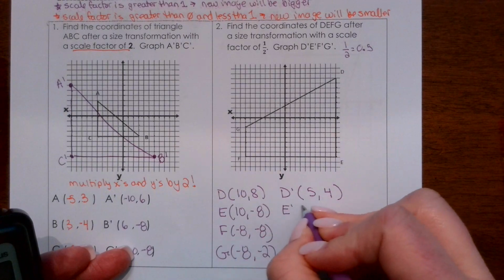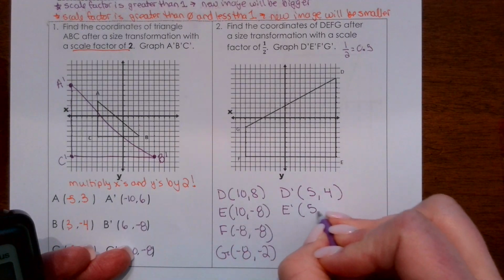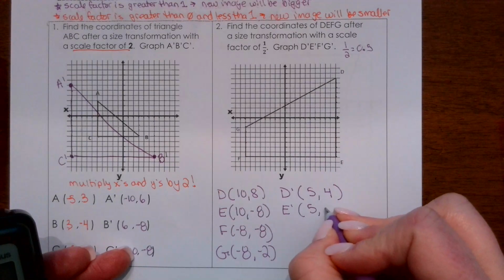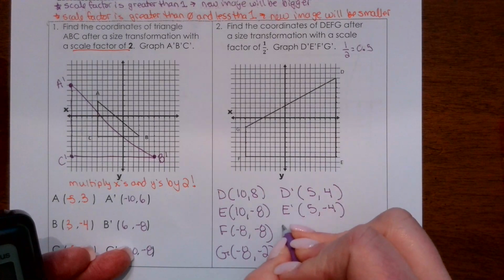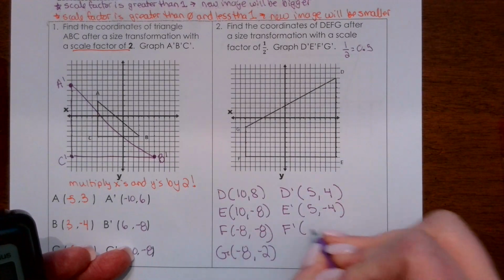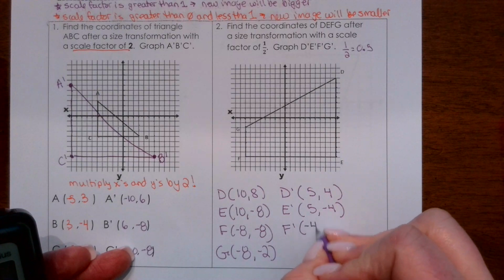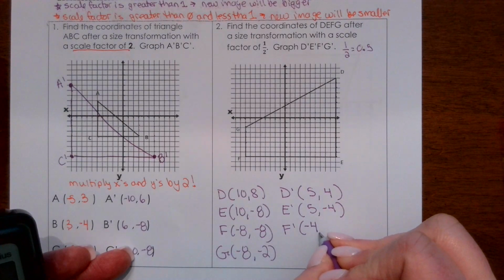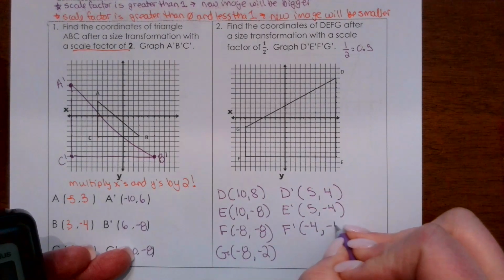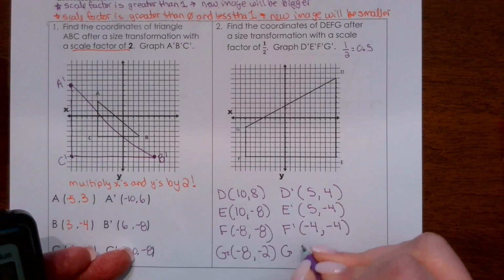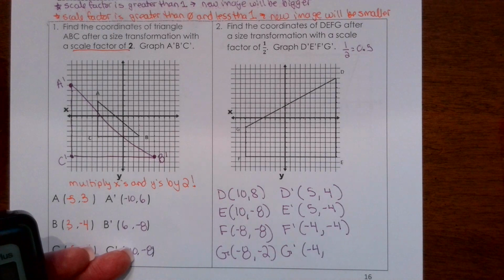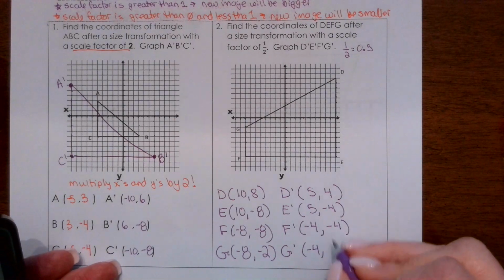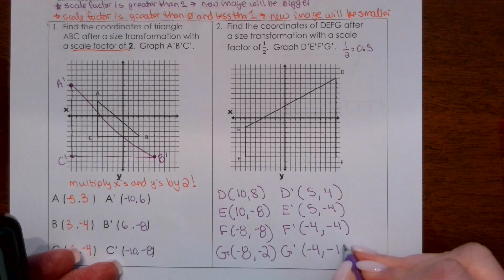E prime, I already found 10 times 0.5, it's 5. Negative 8 times 0.5 is negative 4. F prime, negative 8 times 0.5 is negative 4, and another negative 4. And G prime is going to be negative 4, and negative 2 times 0.5 is negative 1.